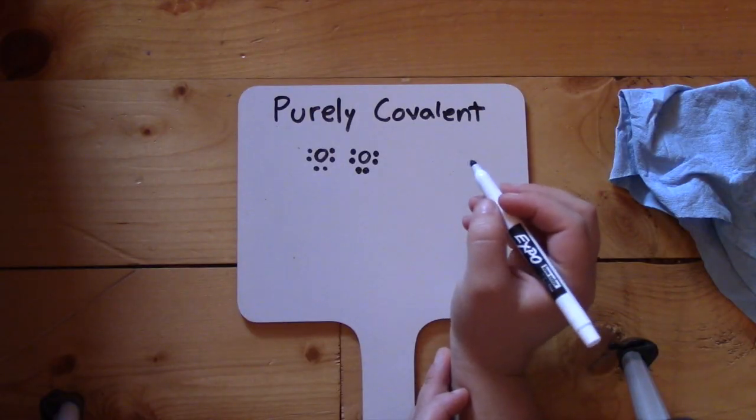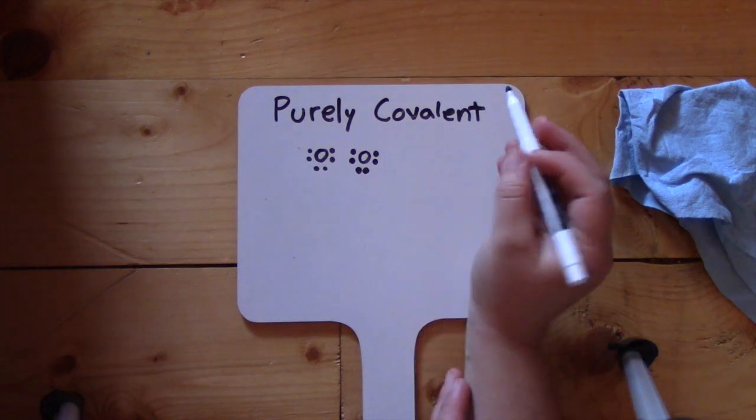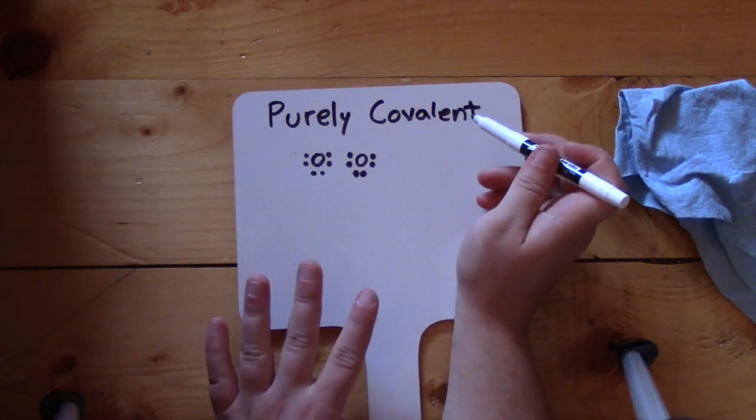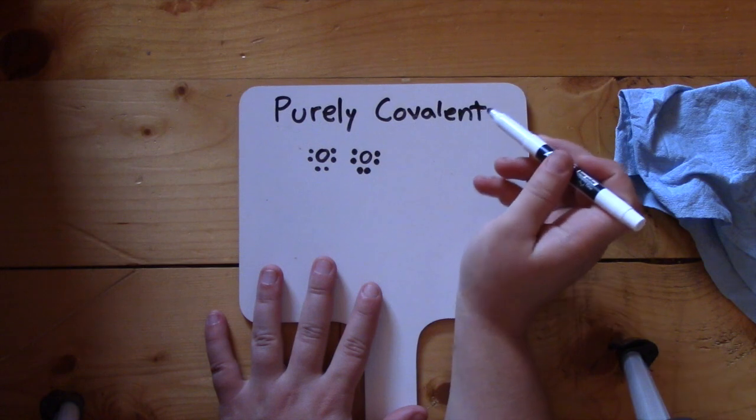Today I'm going to be explaining how soap works. Okay, so how does soap work? Well, to understand how soap works, you have to understand the different types of chemical bonds.